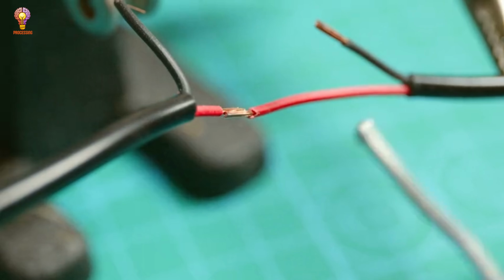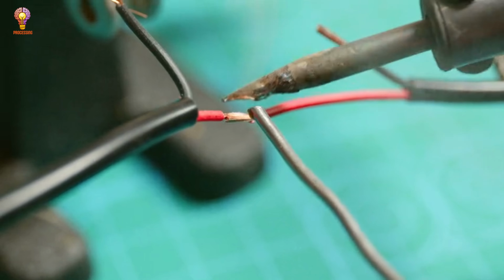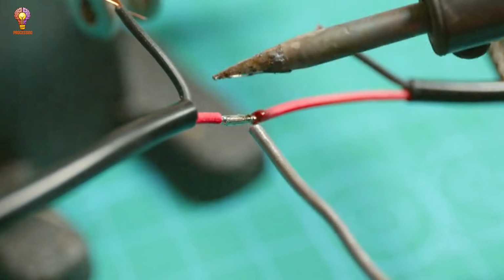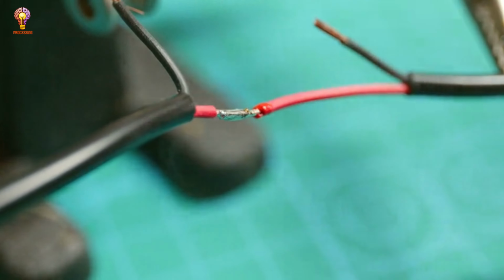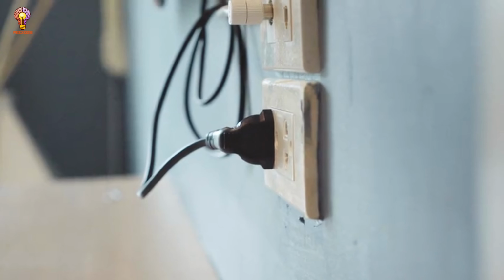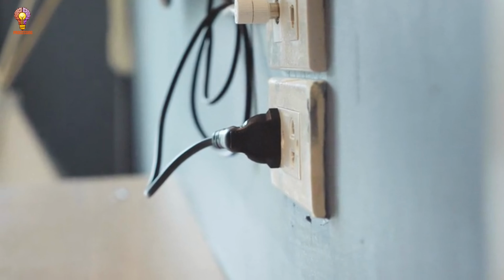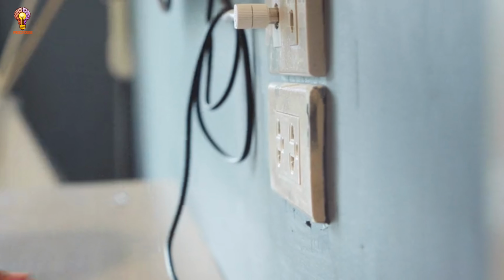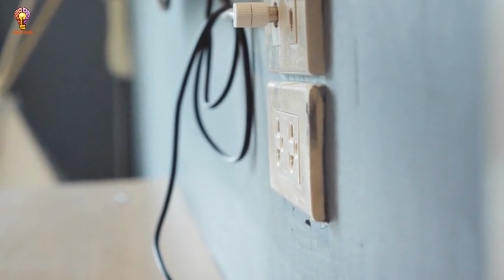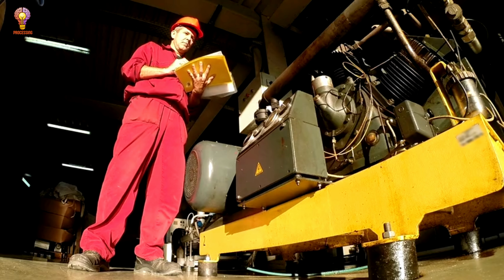Bending. Repeated bending and flexing of power cords can lead to fatigue of the conductors inside, eventually causing them to break or short out. Pinching and crushing. Power cords that get pinched in doors, equipment, or machines can have their insulation compromised, creating potential hazards for electrical shock or short circuits.